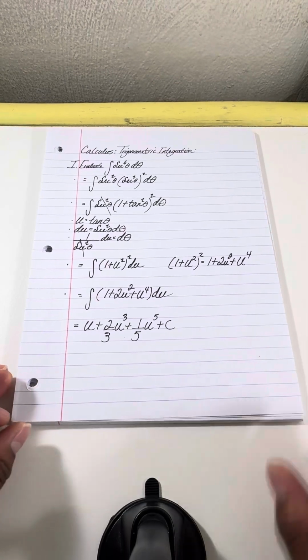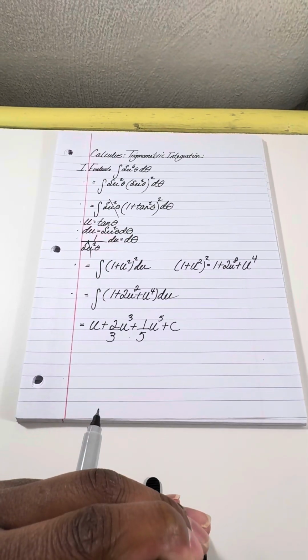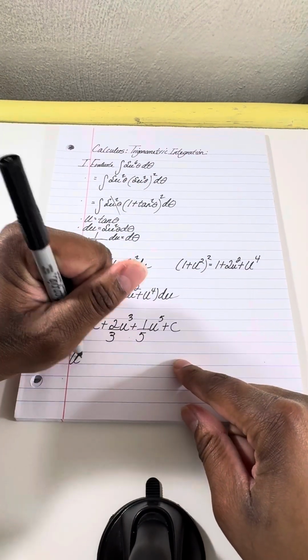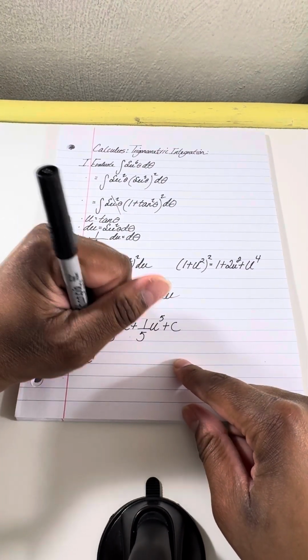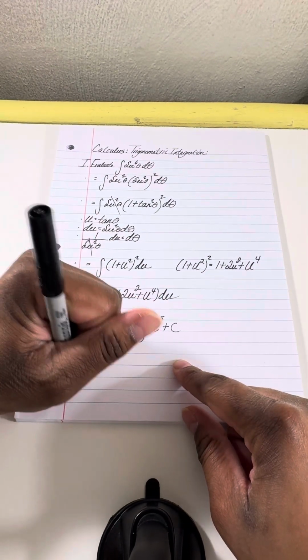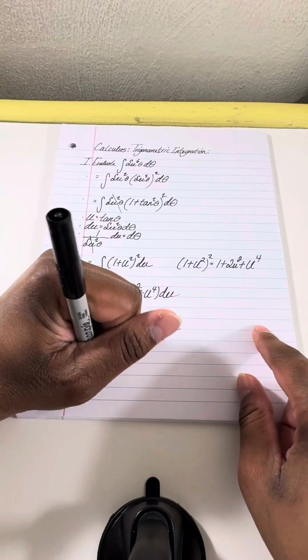And all you have to do to finish this up is to just put the u back in. So remember what the u was. So the substitution was tangent theta. So you would just have to put that back in there. And that would be the final answer. So your final answer, we can go ahead and write it down.